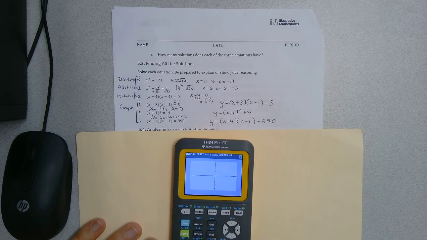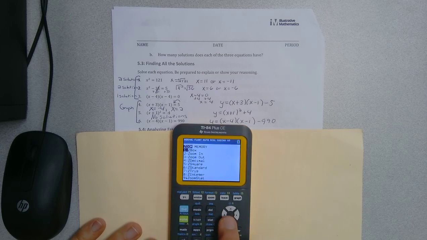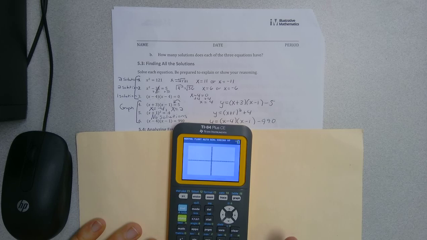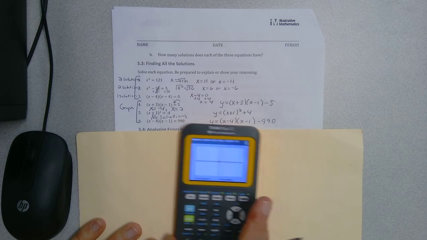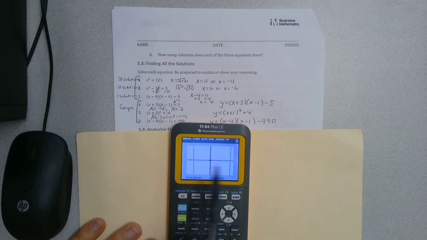And then I notice I don't see that, so I'm going to have to zoom out. Then I'm going to zoom out again. It looks like I have 2 solutions. So to solve that, I got to find the x-intercept there and there.